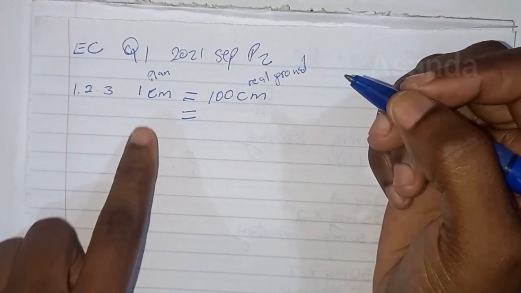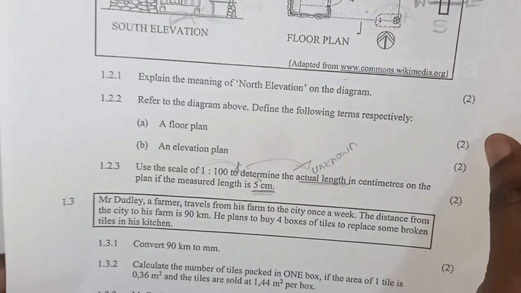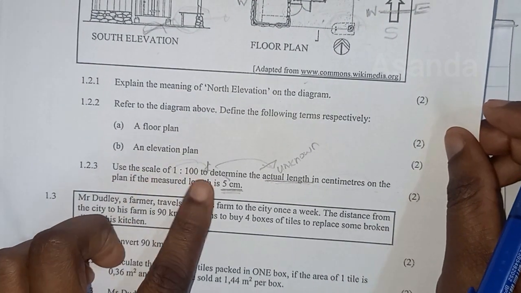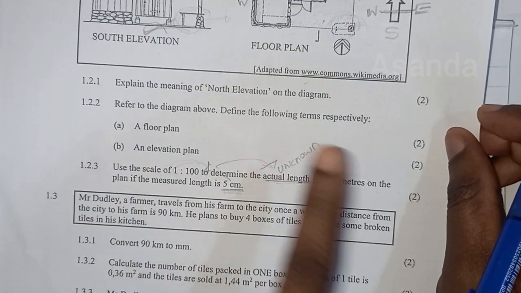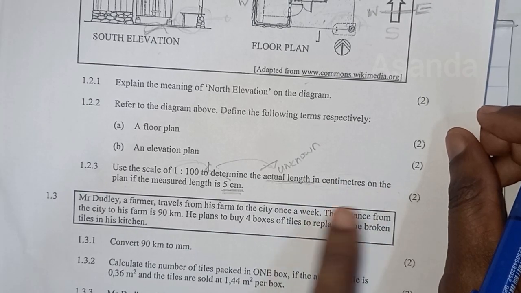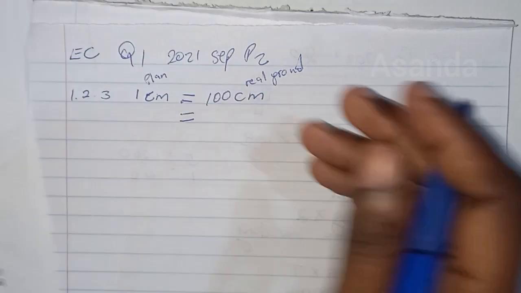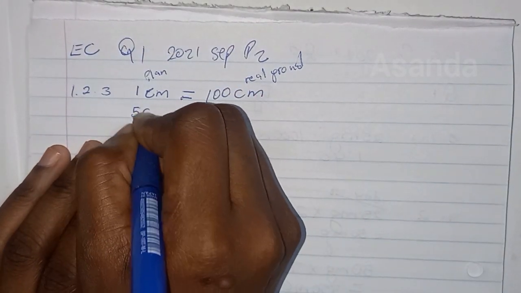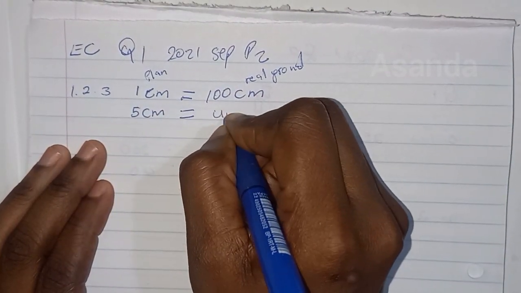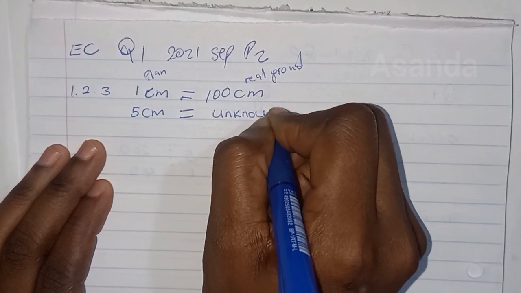Right, and then we are given the measurement of the plan. Let's go back to it. It says determine the actual length. So we don't know what the actual length is in centimeters, but we do know the plan, which is measured for us, is 5 centimeters. So let's convert that. 5 centimeters on the plan will equal to, we don't know yet. We're just going to cross multiply and find out.